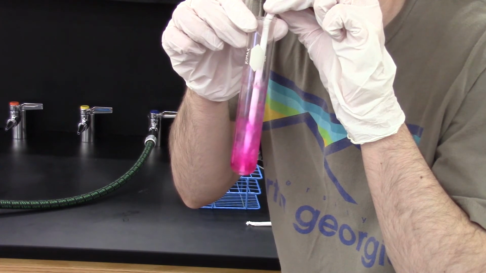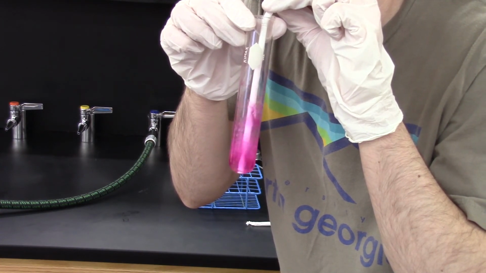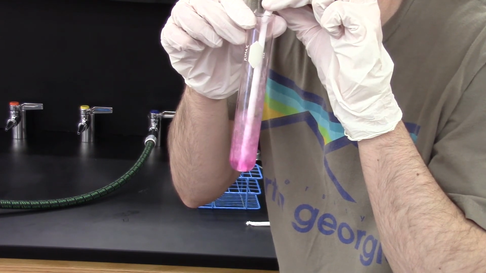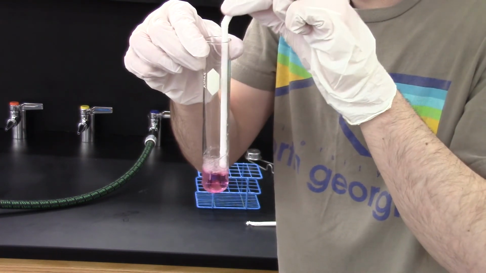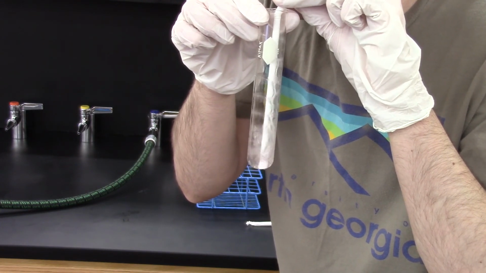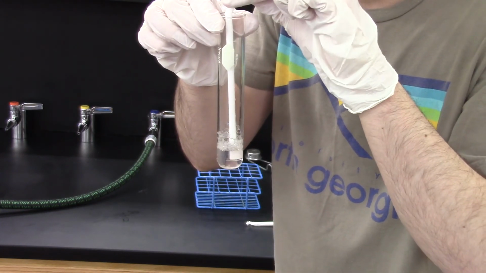At first, no color change is observed, but eventually the solution starts to become a lighter pink color. Finally, it becomes clear altogether. Phenolphthalein becomes clear once the solution is no longer basic. In other words, when all the sodium hydroxide has been consumed. That brings us to the end of part F.